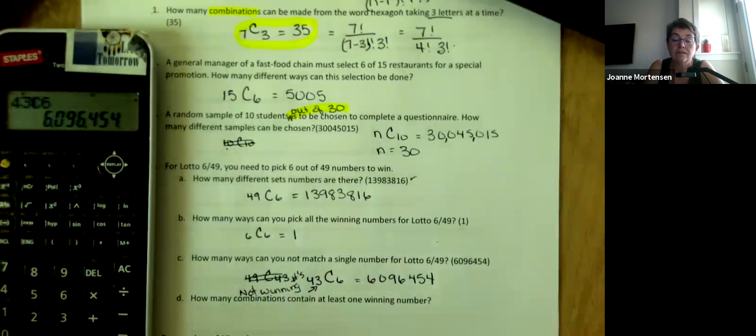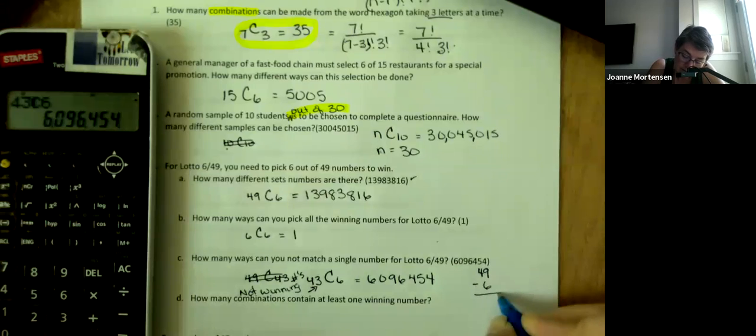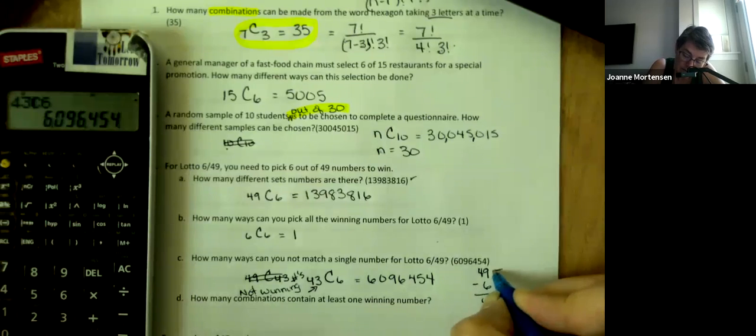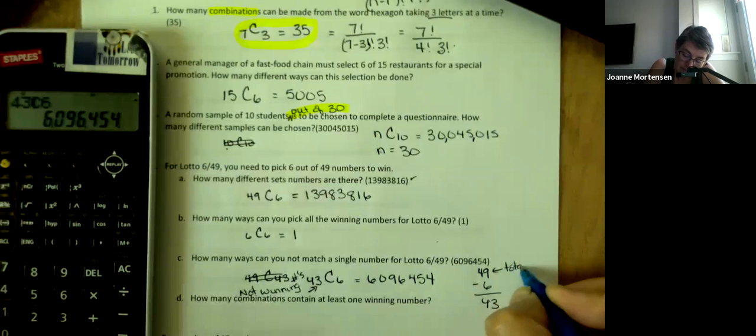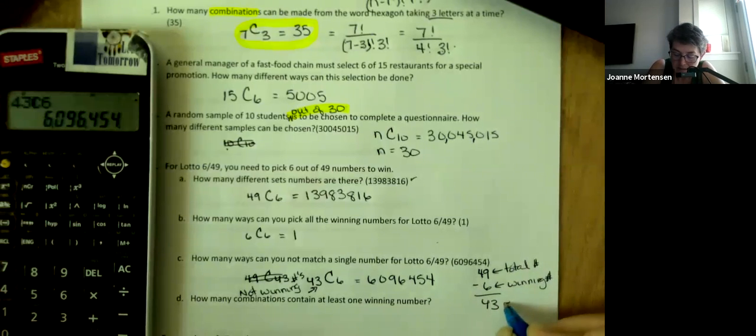I'm going to put that little note there of not winning numbers so that if somebody's looking at it, they'll know where that 43 comes from. Actually, I'm going to do this: 49 minus 6 is 43. So this is my total numbers. These are my winning ones, and these are not winning.